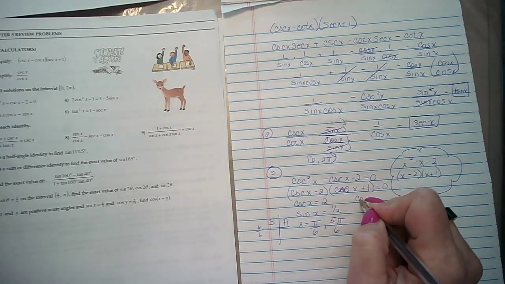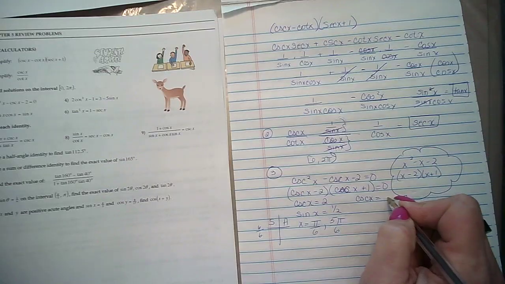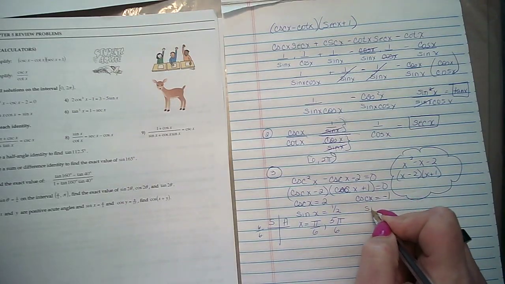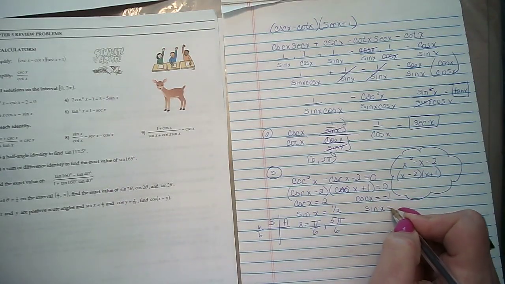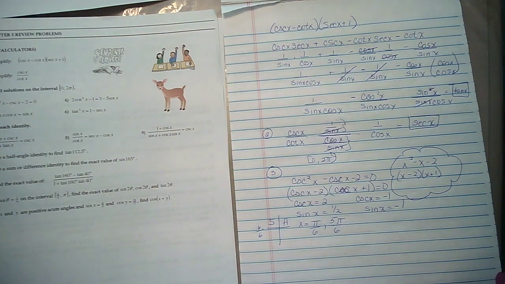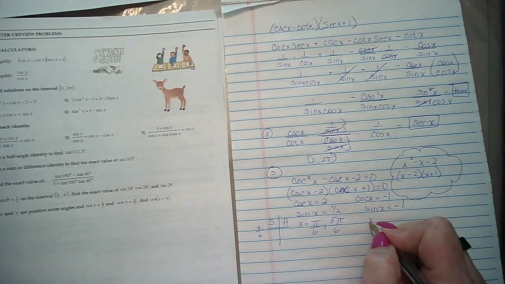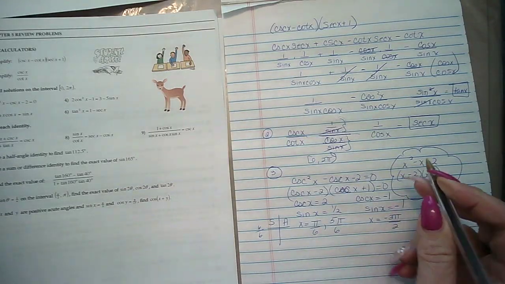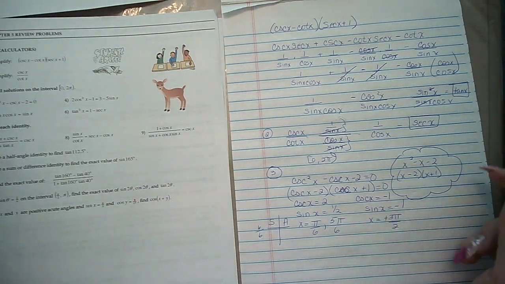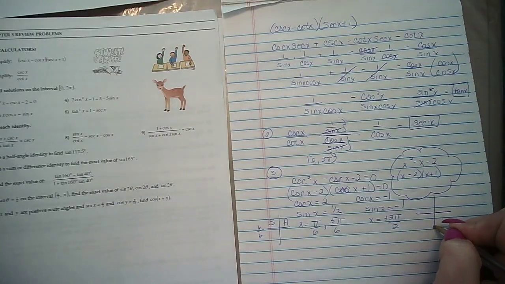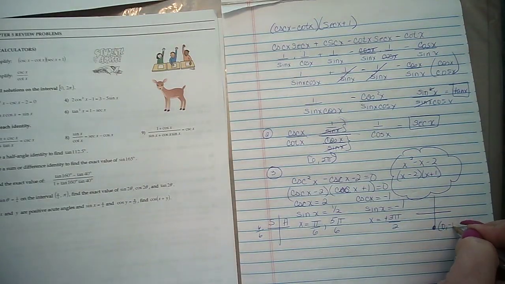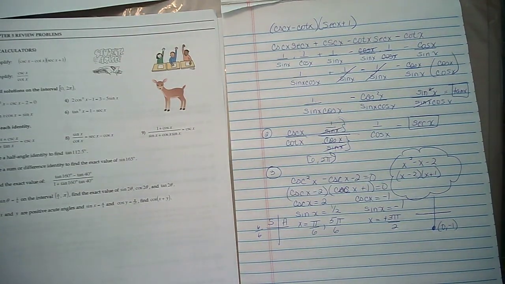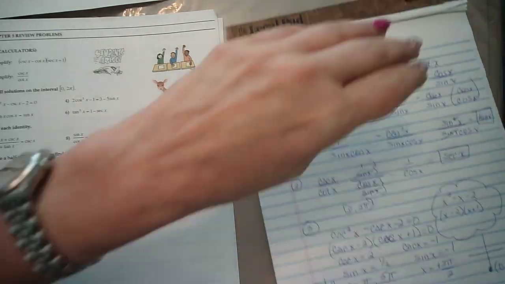And then we have cosecant x equals -1, which means the sine of x equals -1. That is one of your quadrantal angles, and it's going to be x equals -3 pi over 2. I don't know why I wrote negative. I meant 3 pi over 2. Thinking -1 because we're down here. 0, -1. There's your sine. Okay.